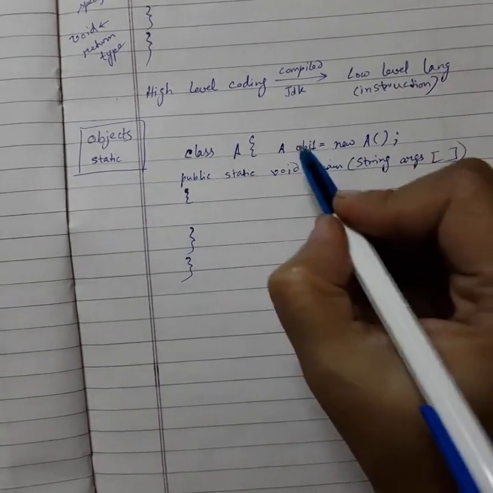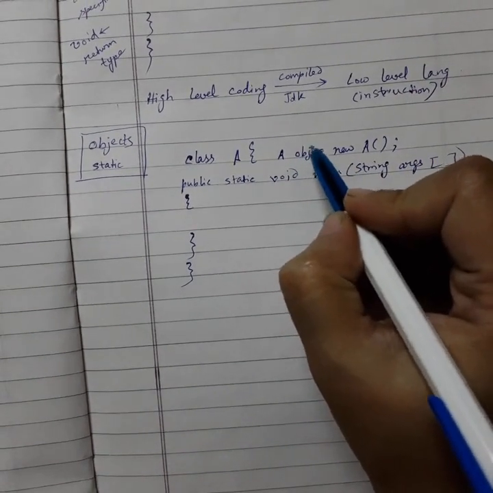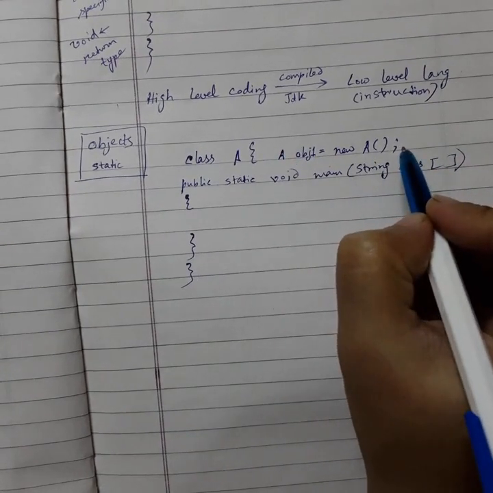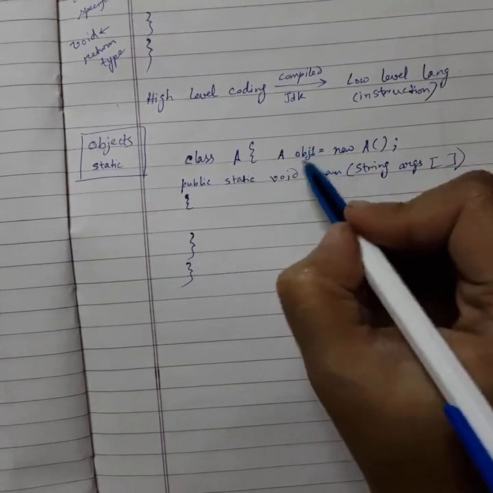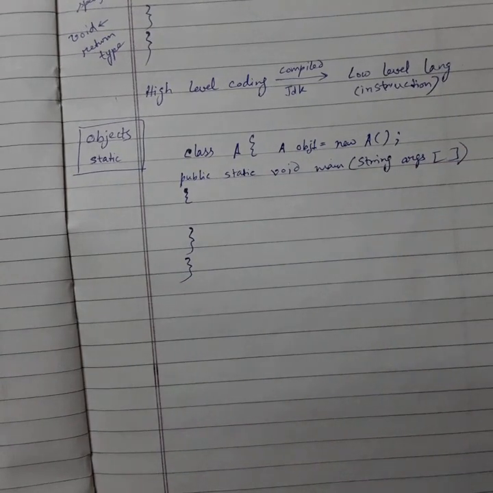So this obj1, when we write like this, an object obj1 has been created. And what does it mean?